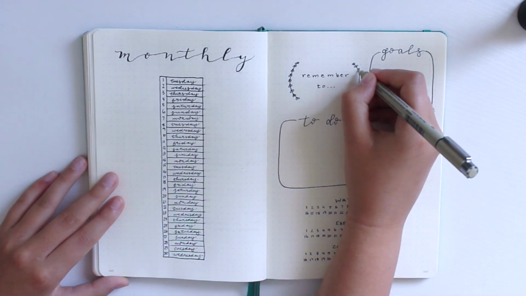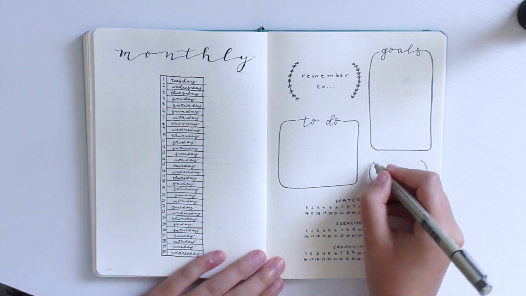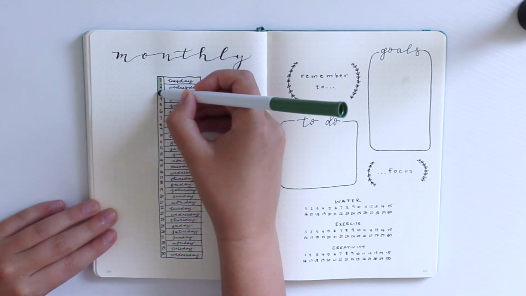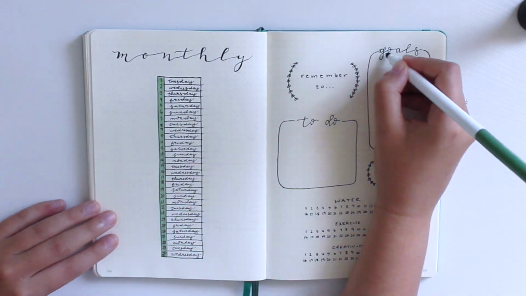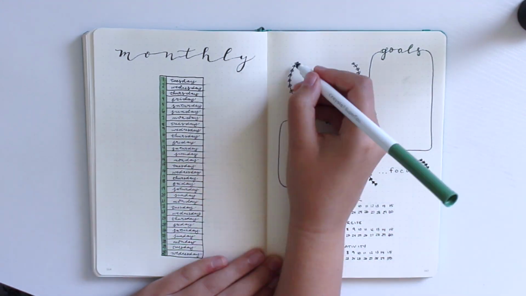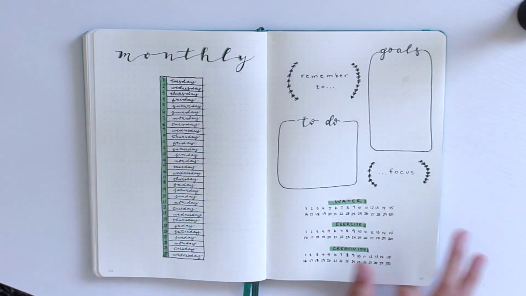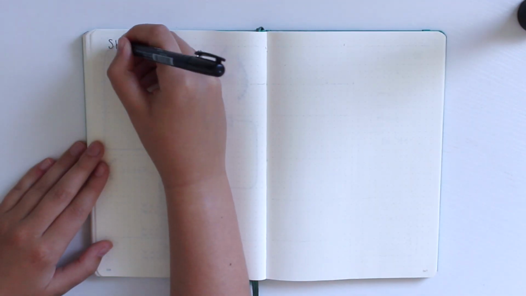If you ended up watching my August plan with me video, I tracked water, exercise, and creativity for that month. I just put those habit trackers in the bottom right-hand corner and finished off the spread by putting in a cute quote, "remember to focus," finishing off with the Crayola in this sage green color.